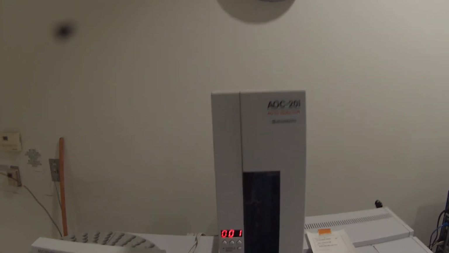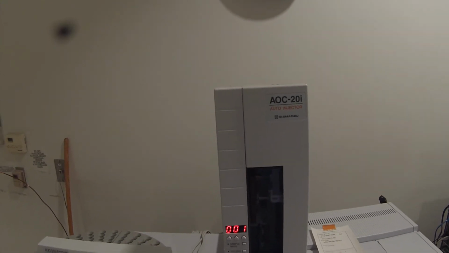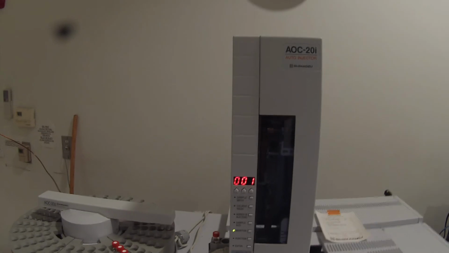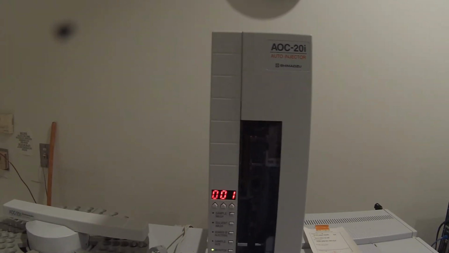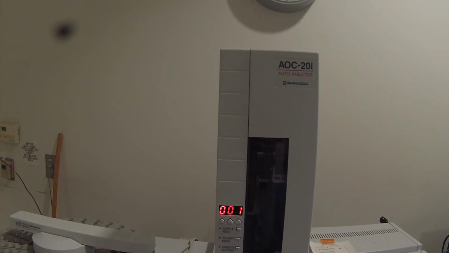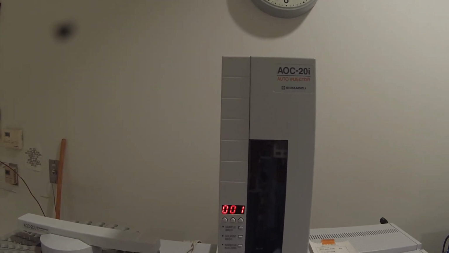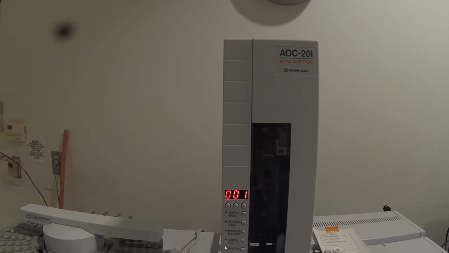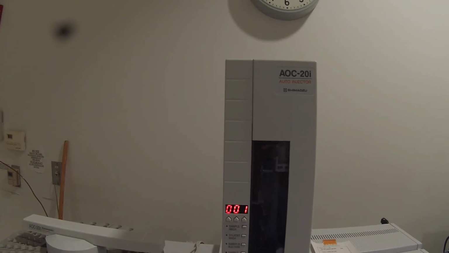And it's taking 8 microliters. And then it's going to wash it with dichloromethane. And I don't know if you can see the syringe moving in there. And then it's going to wash it with acetonitrile to make sure the syringe is nice and clean. And it's going to go and rinse twice with my sample, 8 microliters each time.